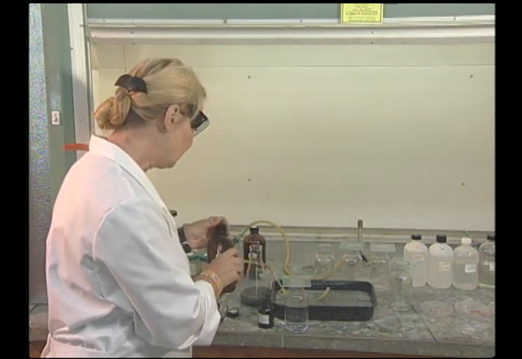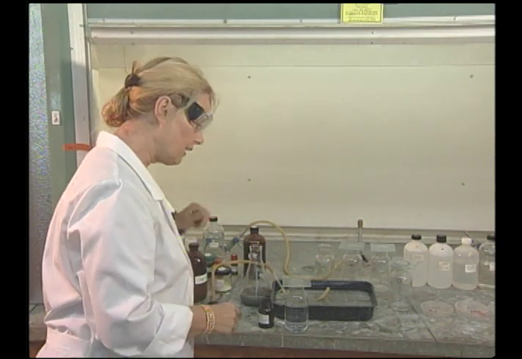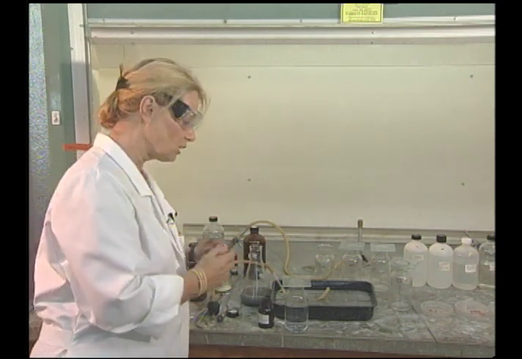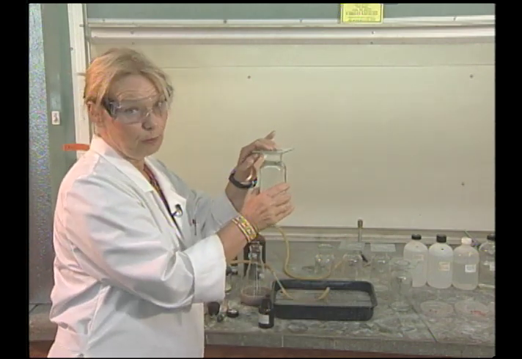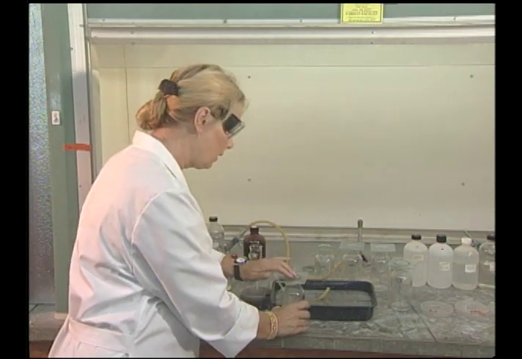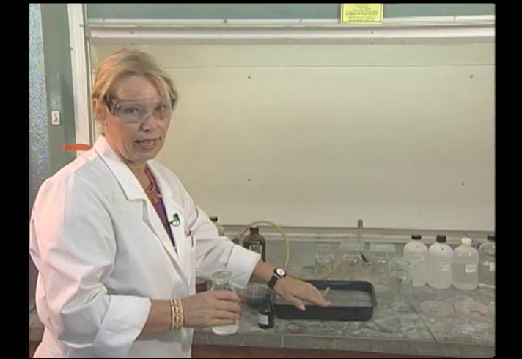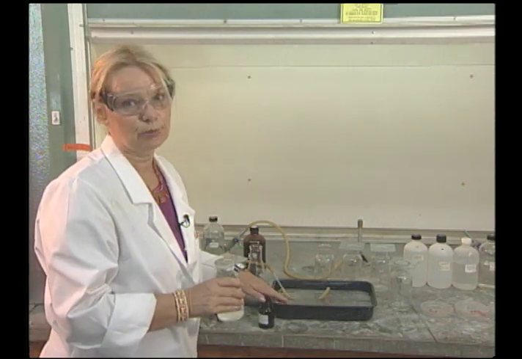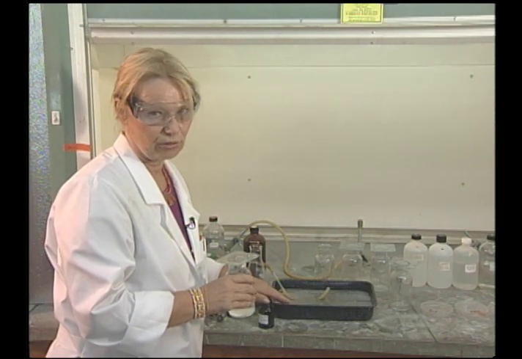I'm going to wait a little bit for putting the catalyst in there, otherwise I would waste some of the oxygen. Here we have a wide neck bottle filled completely to the rim with water, covered by a little glass square. And here we have a pneumatic trough which has been developed for the downward displacement of water by gas evolution, formation of a gas.